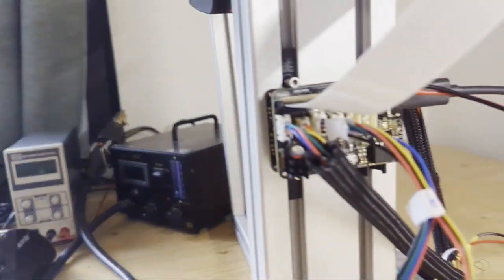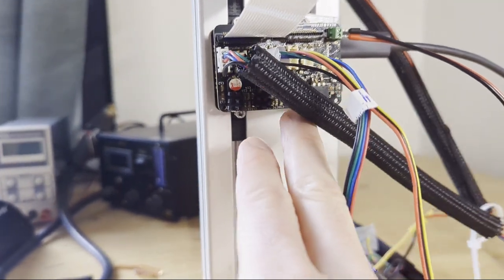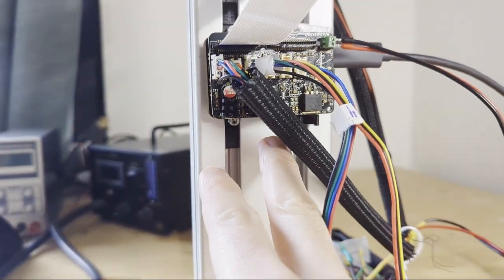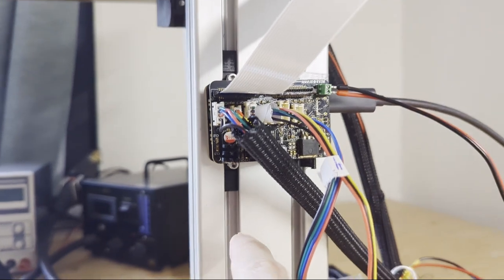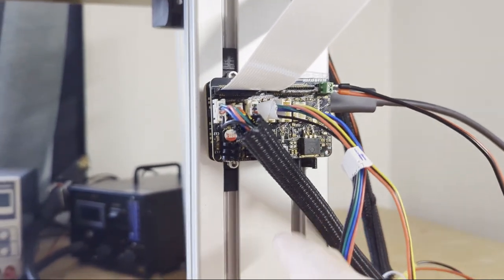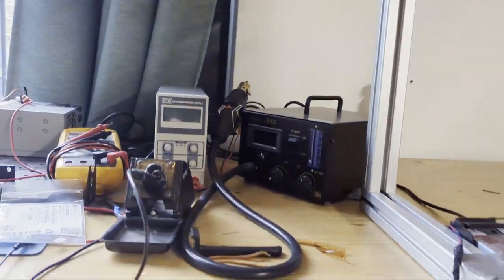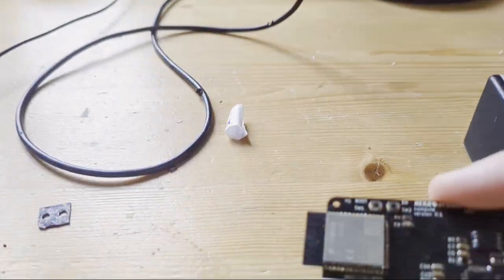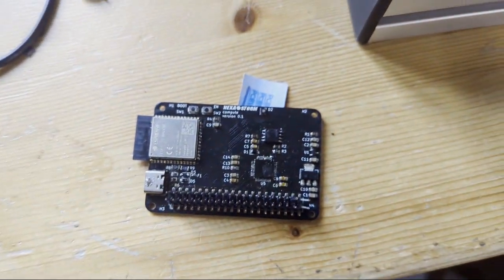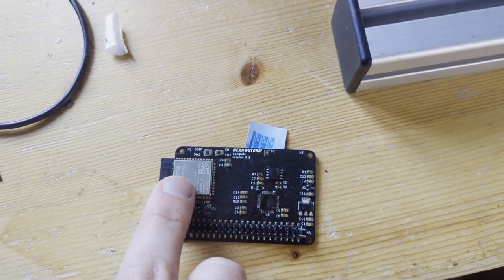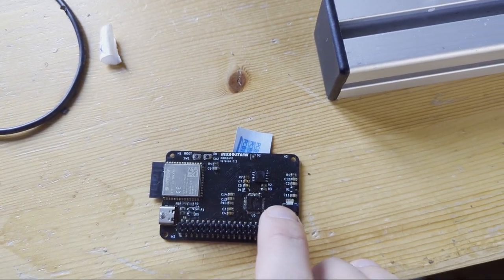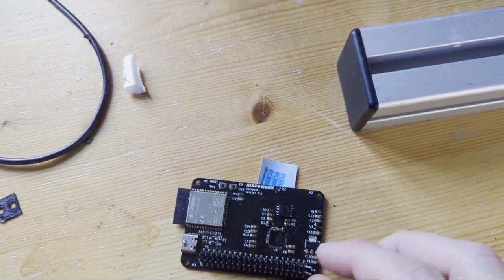Here we can see that there are two stepper drivers, TMC2209, connected, and below the main board there is a compute module, which you find here, and on the compute module there is an ESP32-S3 and a Lattice UP5K.